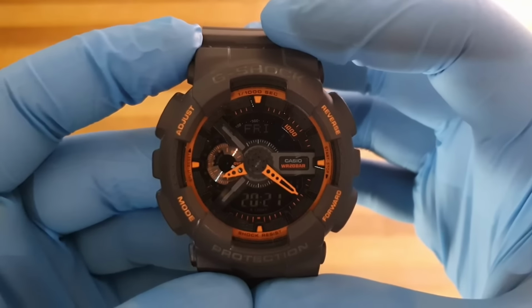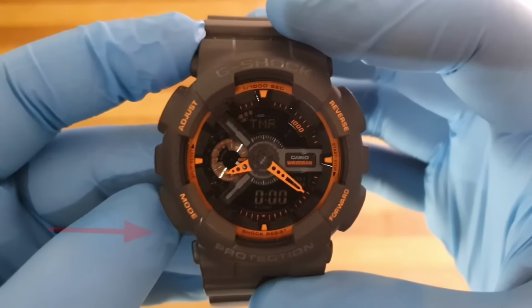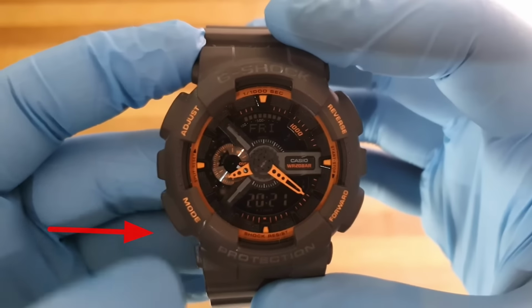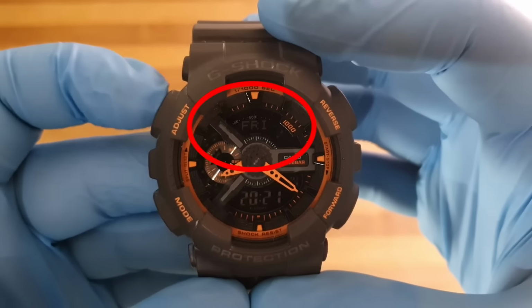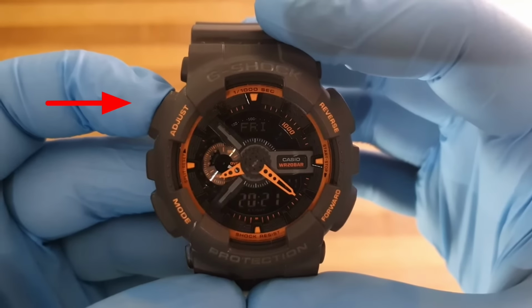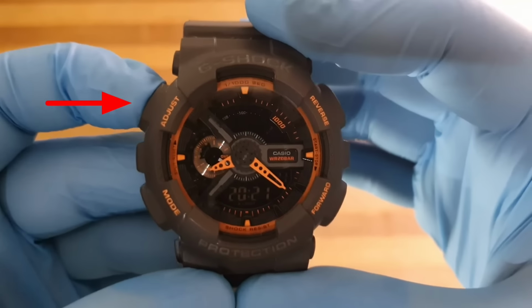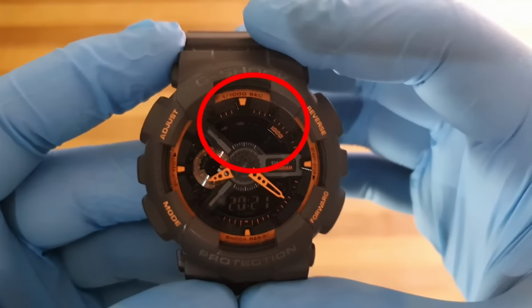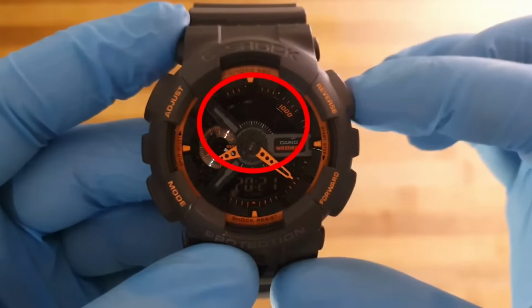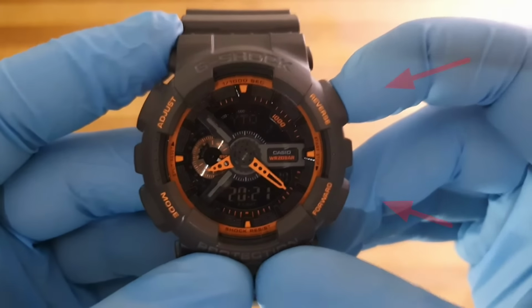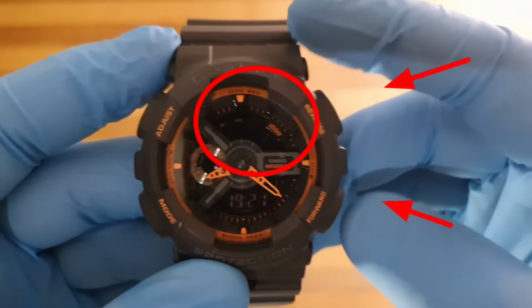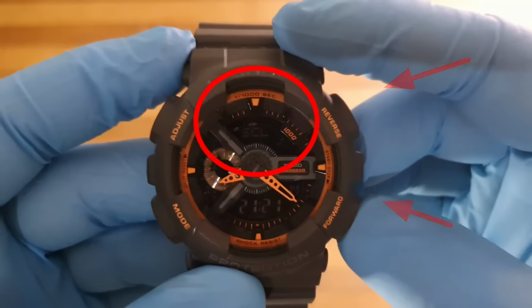Method 2. Press the mode button a few times until you see the day of the week on the screen. Press and hold the adjust button for 3 seconds until the city that the watch is currently set in starts flashing. Use the 2 buttons on the right side to choose your new time zone or new city.